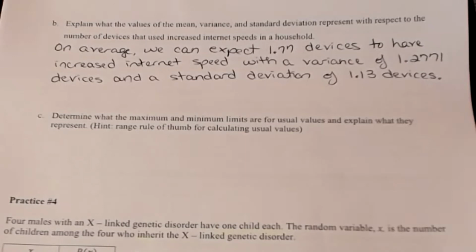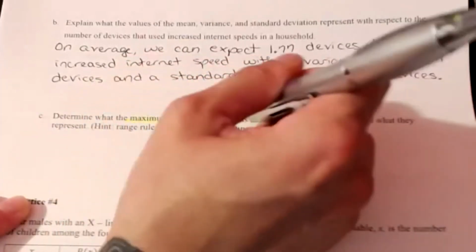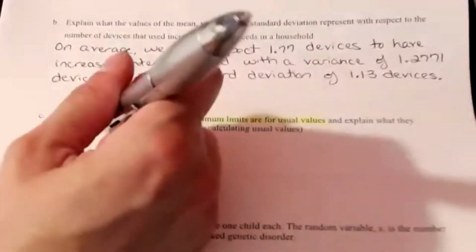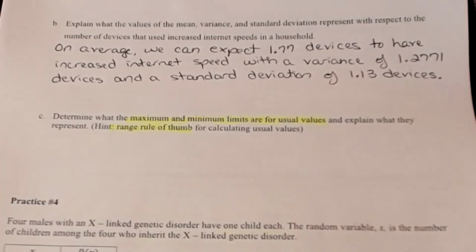Let's take it a step further so we can understand what we are referring to when we talk about usual values. So determine what the maximum and minimum limits are for usual values and what they represent. When you hear this phrase, maximum and minimum limits for usual values, you must think range rule of thumb. Does anyone remember how we calculate the min and the max for the range rule of thumb? How do you calculate it?